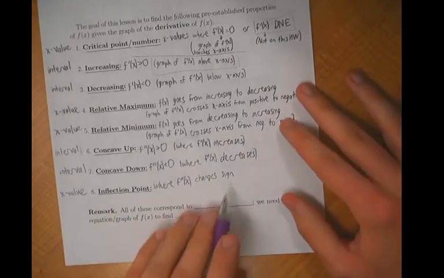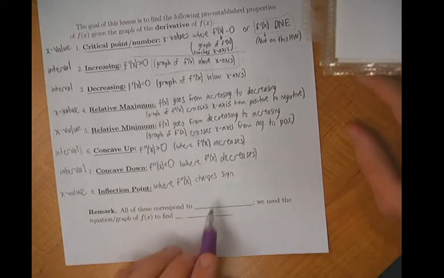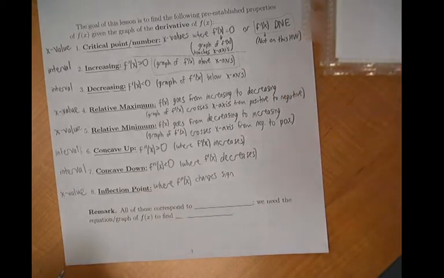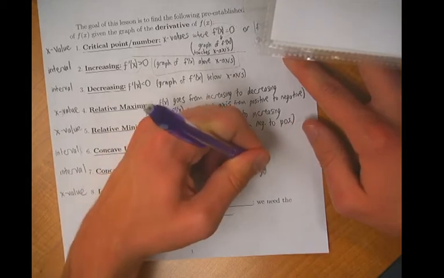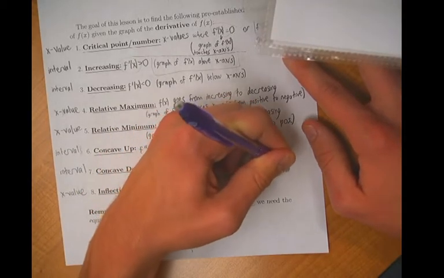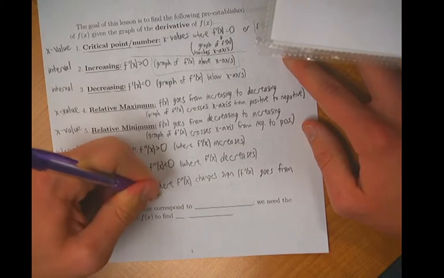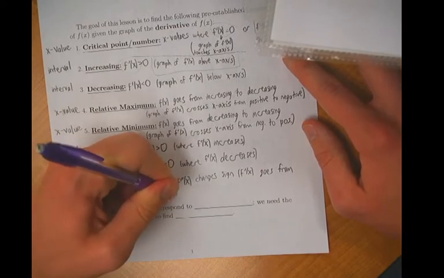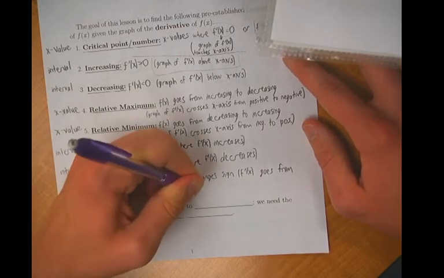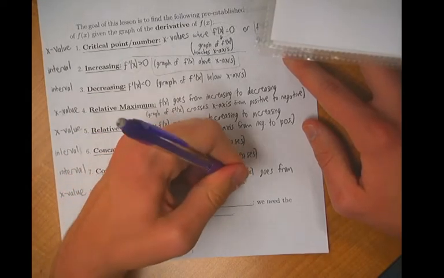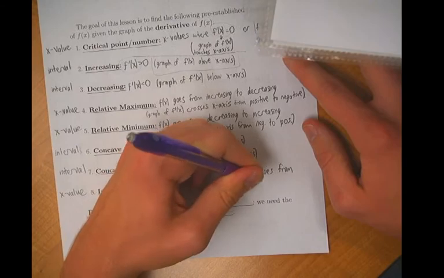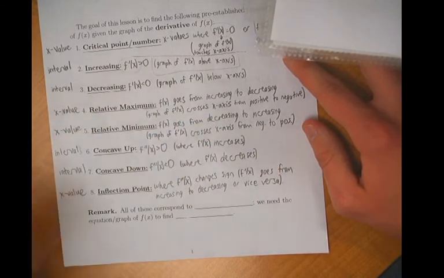So in the context of f prime of x, that's where f prime of x goes from increasing to decreasing, or vice versa. Okay.